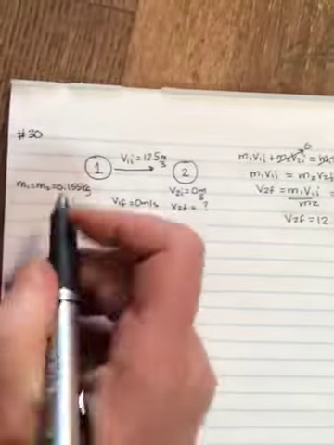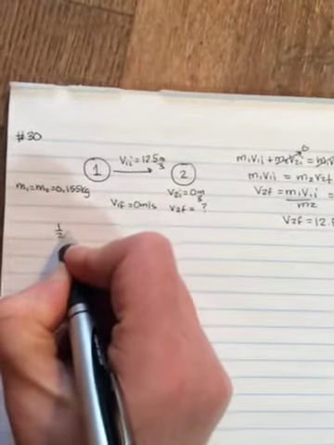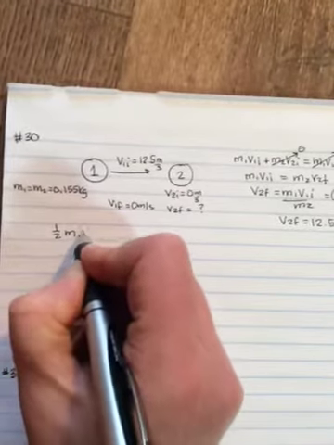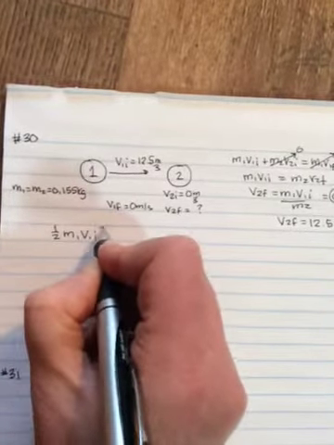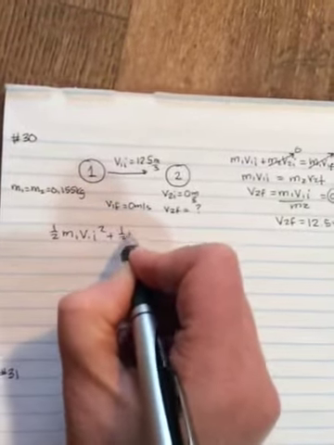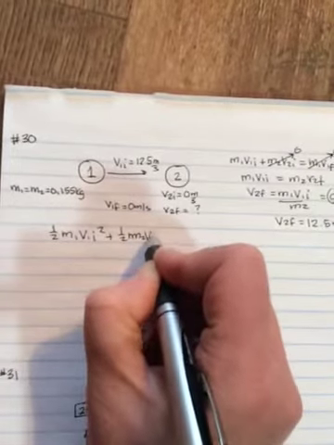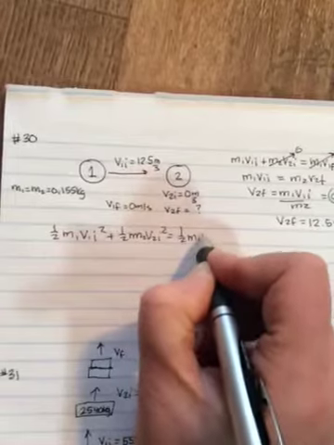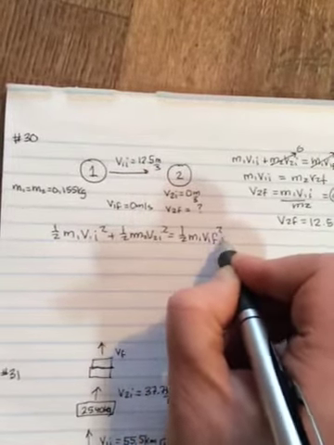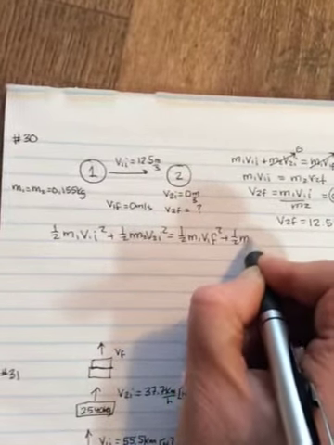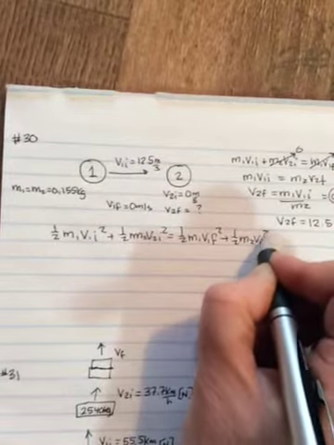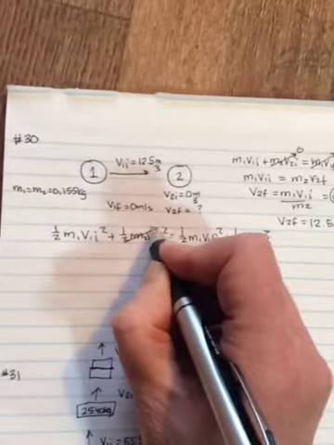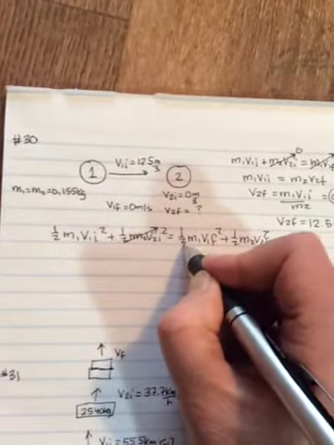Once we have that, now we can check to see, is it elastic? So remember our equation is 1/2 M1V1 initial squared plus 1/2 M2V2 initial squared is equal to 1/2 M1V1 final squared plus 1/2 M2V2 final squared. Again, this term goes to 0 because it's stationary initially.